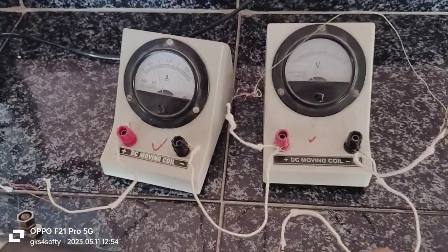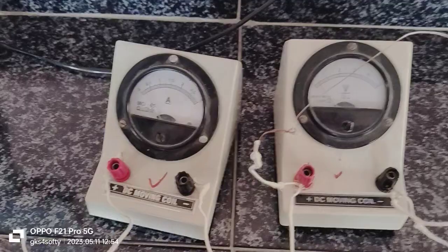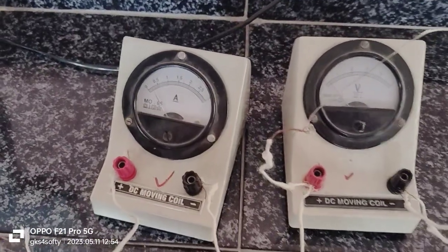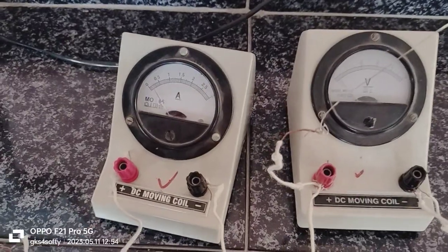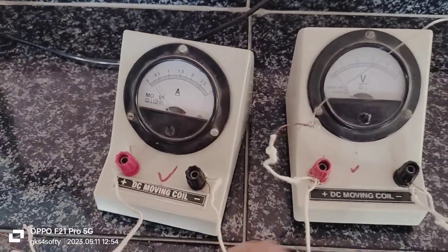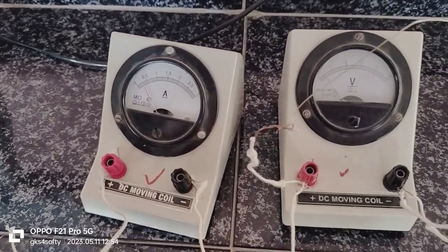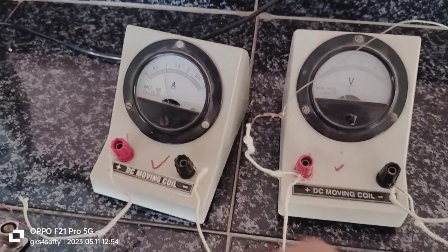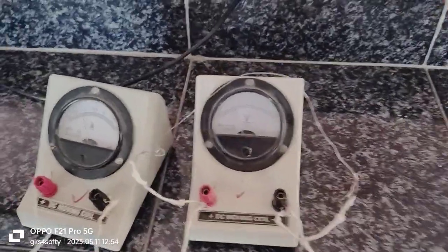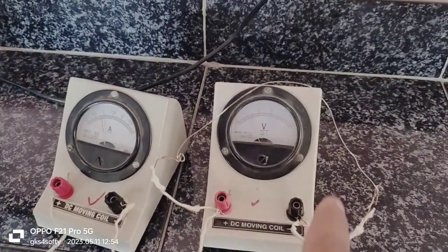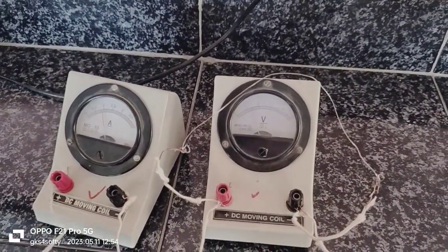We have to take 10 readings of voltmeter and ammeter, of potential and current, and calculate the resistance of each observation. That should be constant. And then we have to calculate resistance per unit length. For that, the length of the resistance wire will be measured and divided into the resistance.